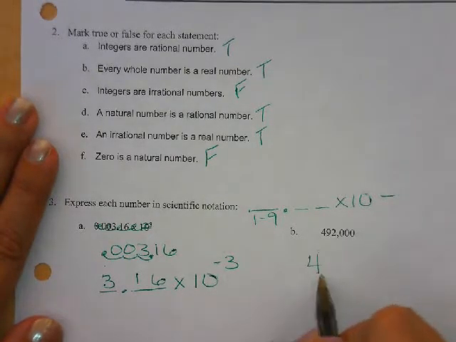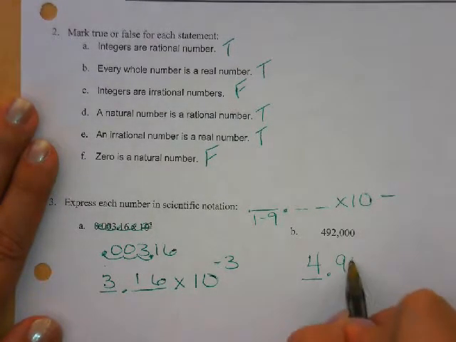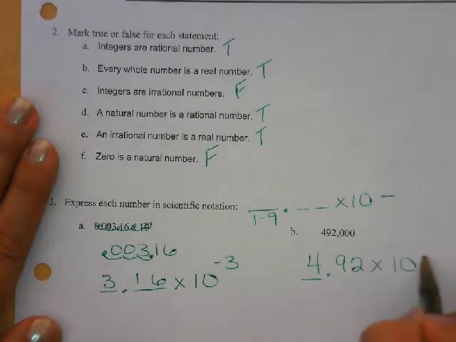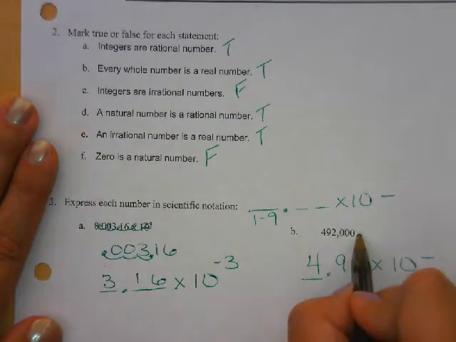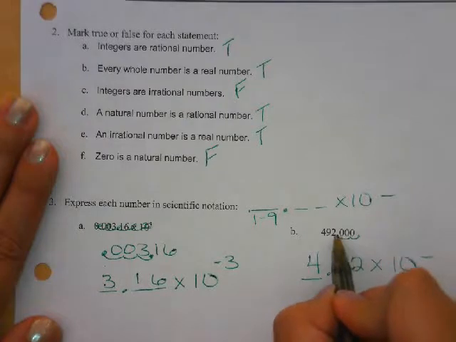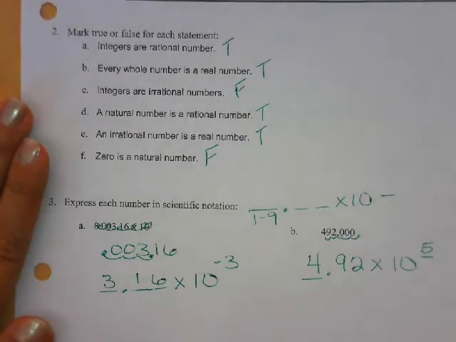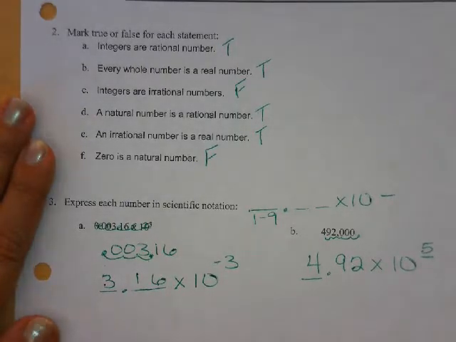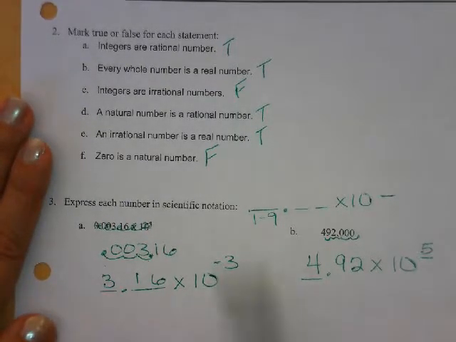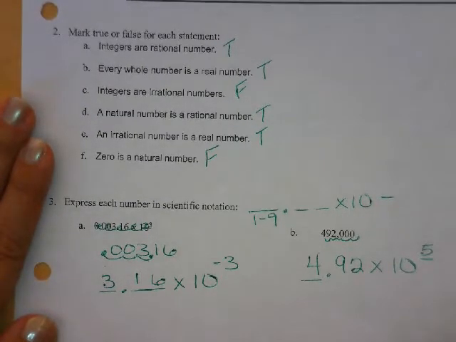This one, 4.92 times 10. This is a big number, so I have a positive. Here's my decimal. I want it to go 1, 2, 3, 4, 5 places. And remember, in scientific notation, it's always going to be just one number in front of the decimal.